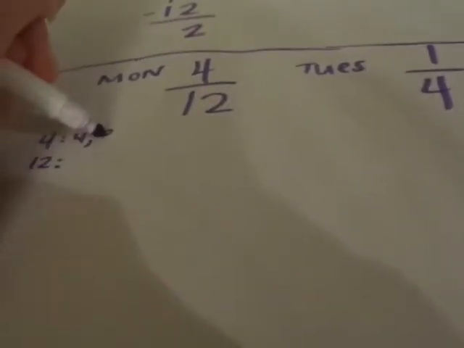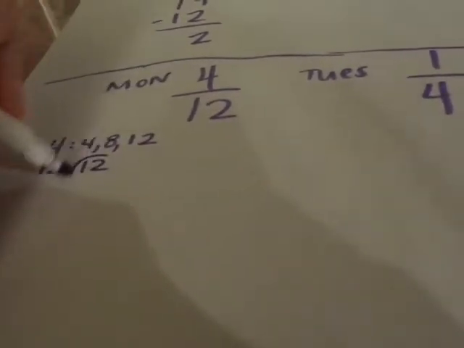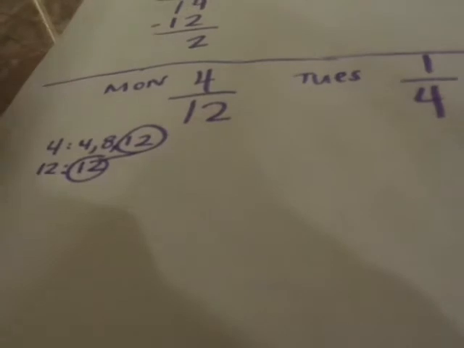So I know on Monday she ate 4/12. And Tuesday, she ate 1/4. So I have to combine these to figure out how much she ate in all. That's step one. So I notice they don't have the same denominator, so I need to make them have the same denominator. So I skip count to find my LCD. 4, 8, 12. I can stop there because I'm seeing the relationship they have.